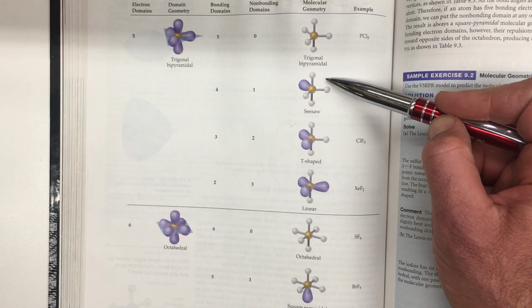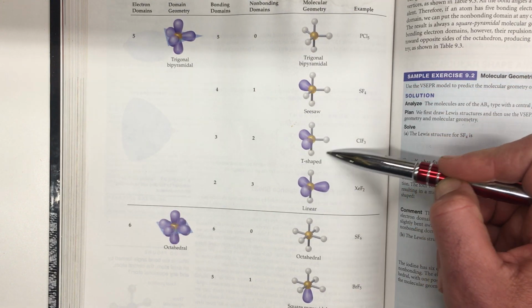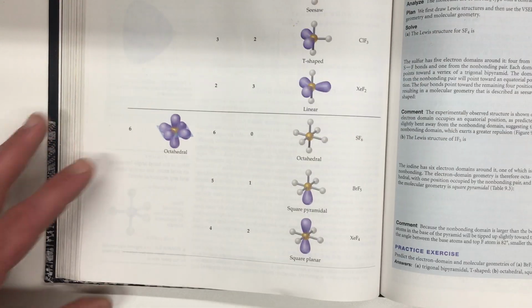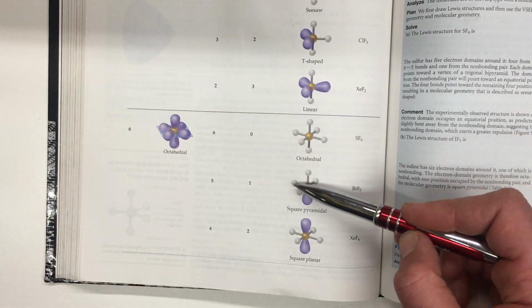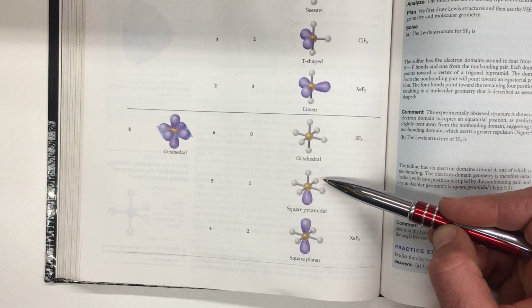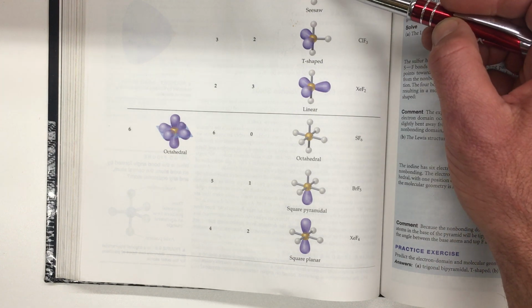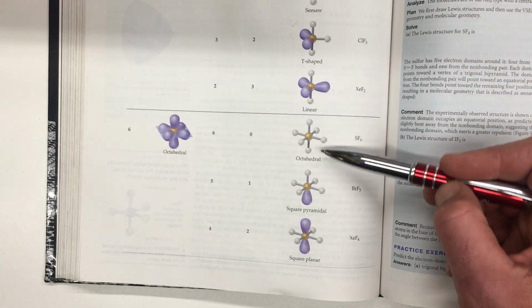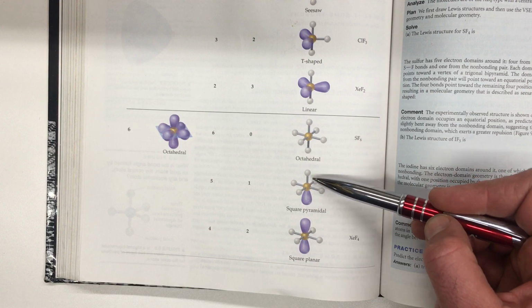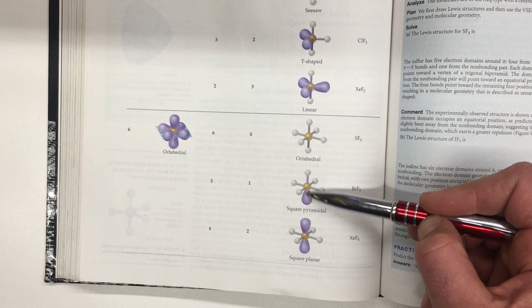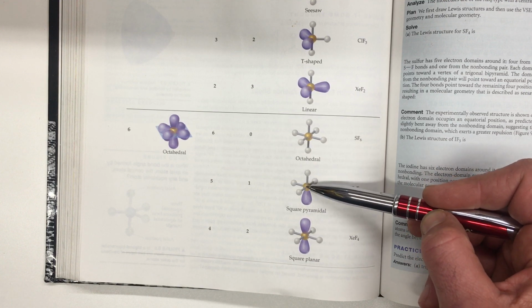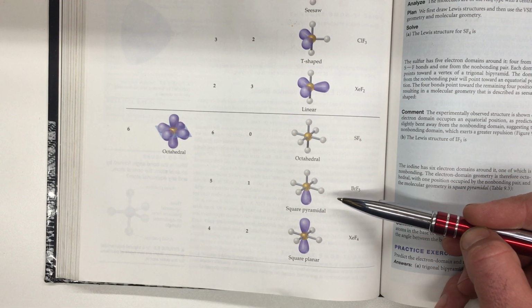So like a seesaw shape is asymmetrical. The T shape is asymmetrical. The square pyramidal shape is asymmetrical. So those asymmetrical shapes, the seesaw, the T shape, and the square pyramidal, since they have differences on the two different ends, then it would become a polar molecule.